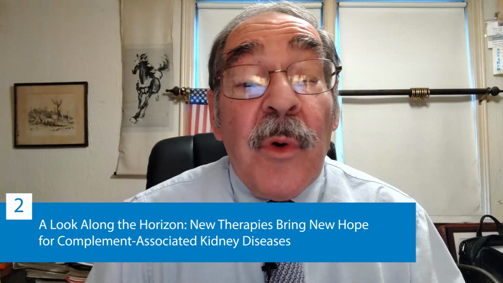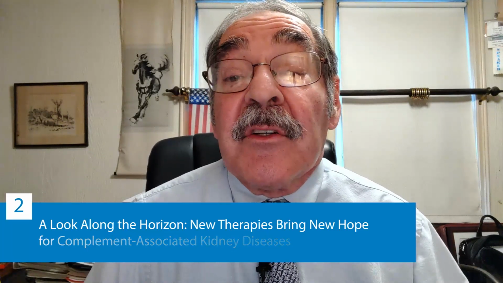Let's take a look into the future. We have new therapies that are bringing new hope for patients with complement-associated kidney diseases. This slide shows you a number of the clinical trials on complement inhibition in kidney disease. We have targets of C5, the C5a receptor, C3, factor B, factor D, and in the lectin pathway as well. Some of the drugs are FDA approved already, like eculizumab, ravulizumab, and avacopan. Others are being studied in phase 2 and phase 3 studies here. Great progress recently and more progress to be made in the very near future.